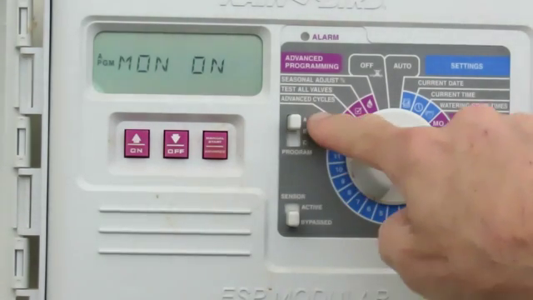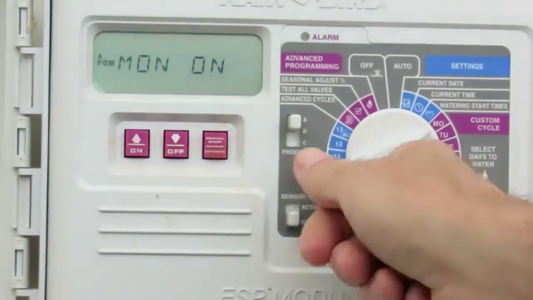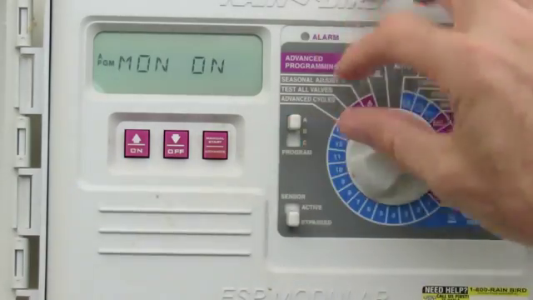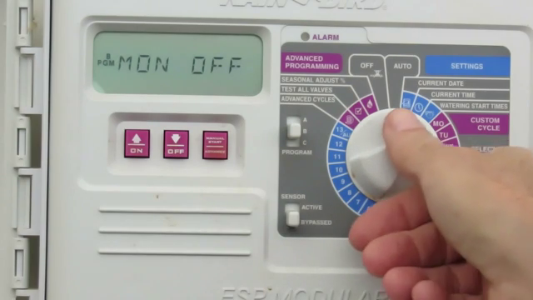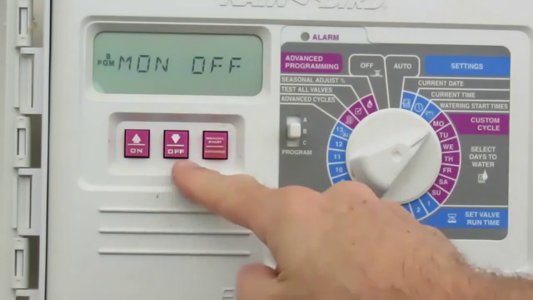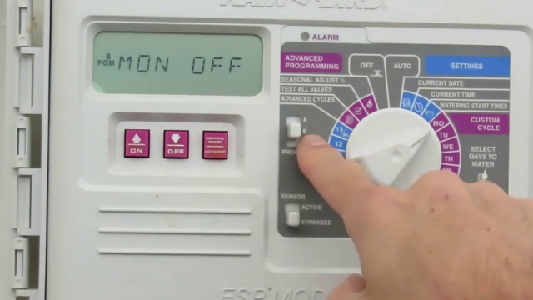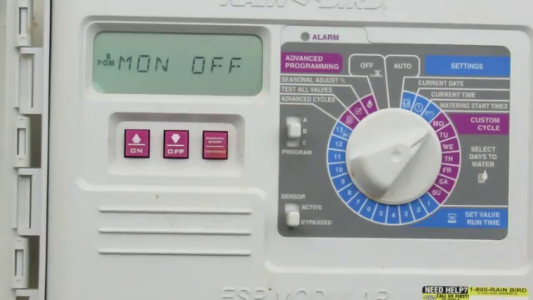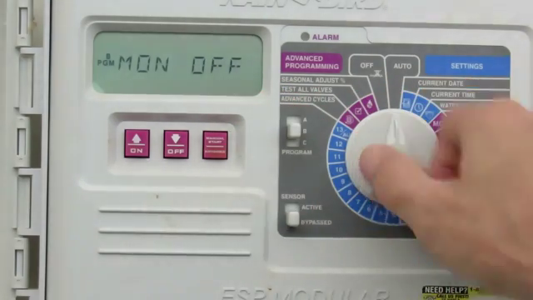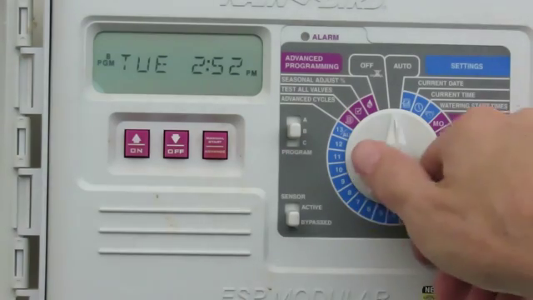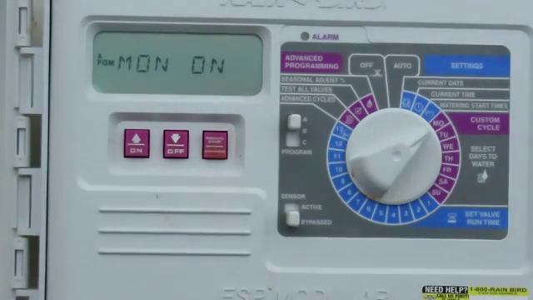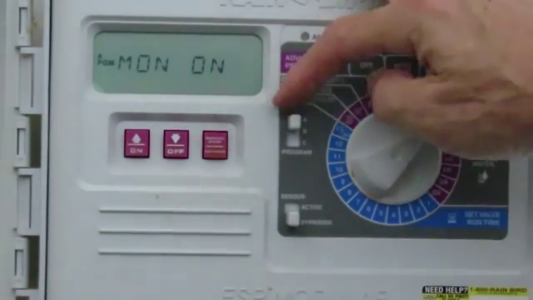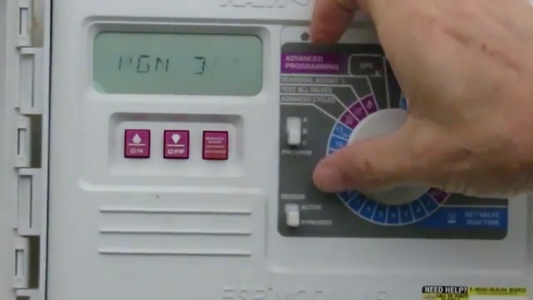And whatever program you have set here, even if you don't have Program B selected, if you have it turned on, let's say we have Monday set where it says off, but if I set it on auto, it's still going to come on Monday because Program A turns on Monday. It'll run Program A on Monday, regardless of where this switch is here.